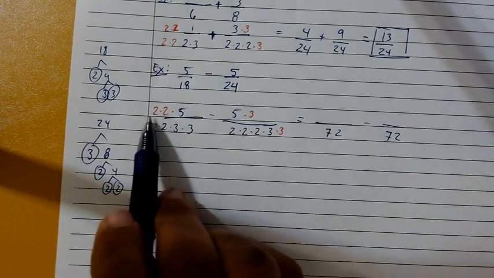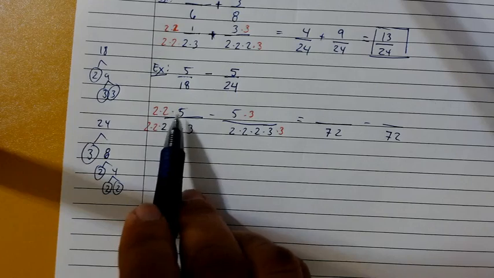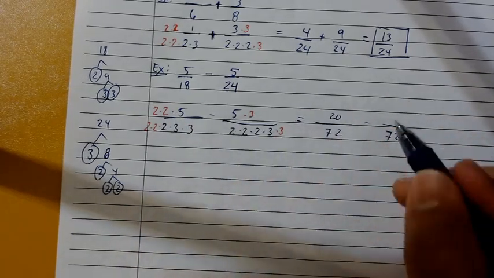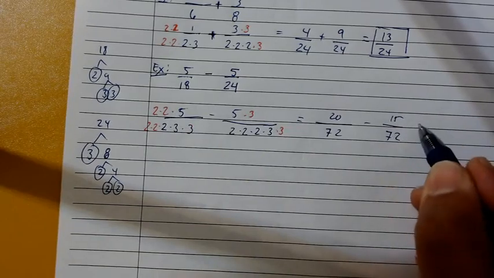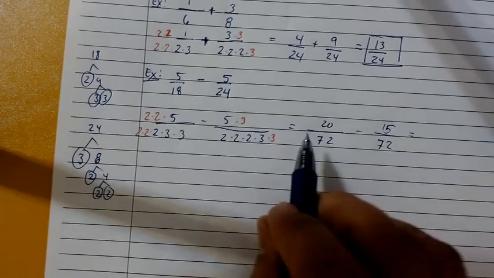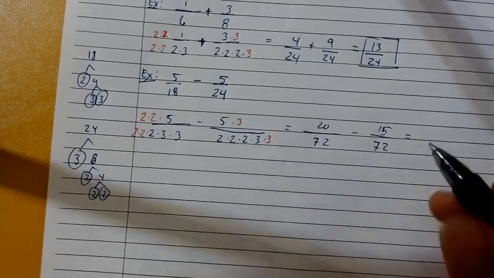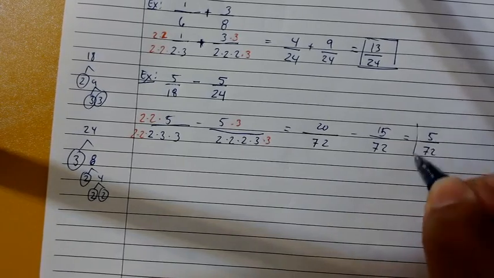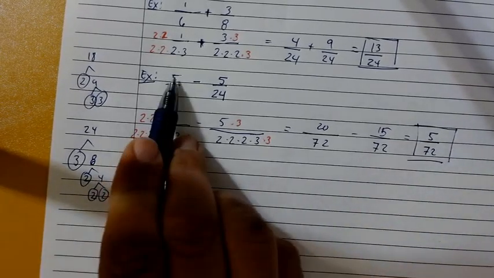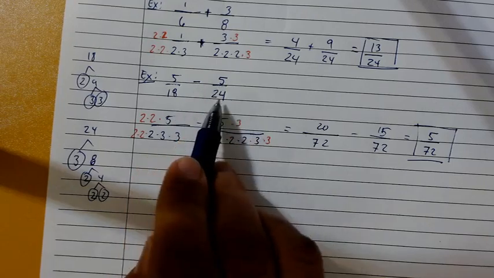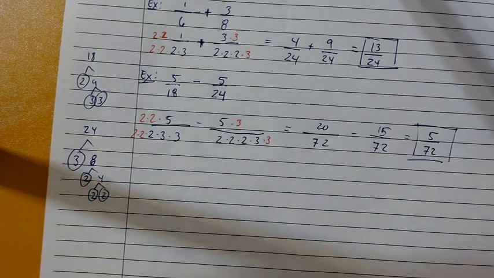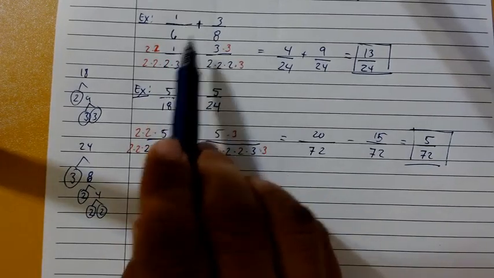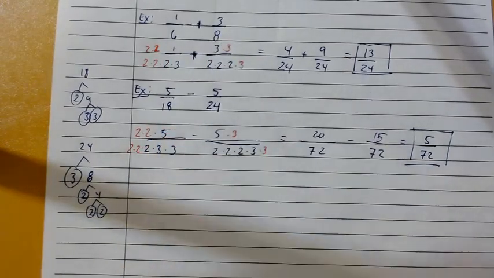And now our numerator, 2 times 2 is 4 times 5 is 20. Minus 3 times 5 is 15. And now we subtract. 20 minus 15 is 5 over 72. And that is our result. If you take 5/18 minus 5/24, you end up with 5 over 72. If you take 1 over 6 plus 3 over 8, you end up with 13 over 24.